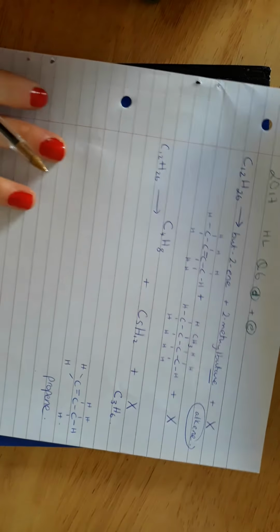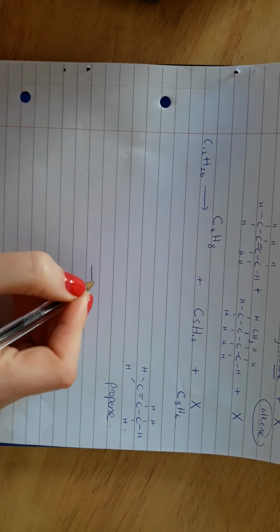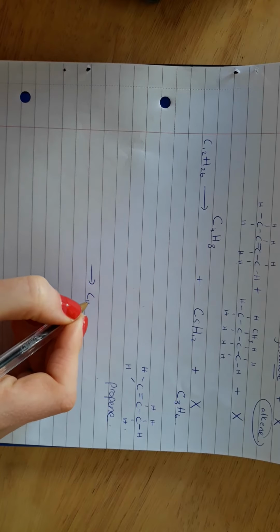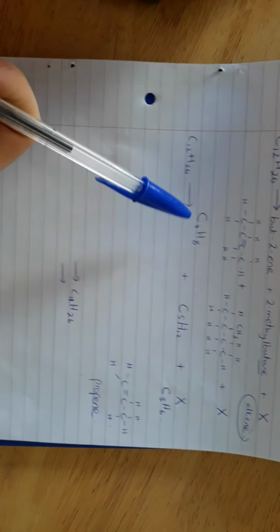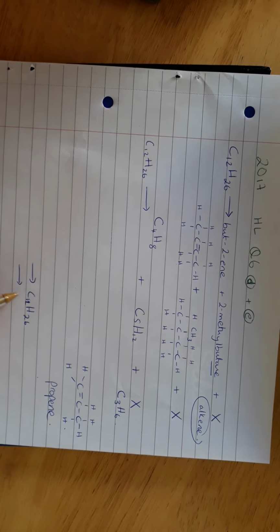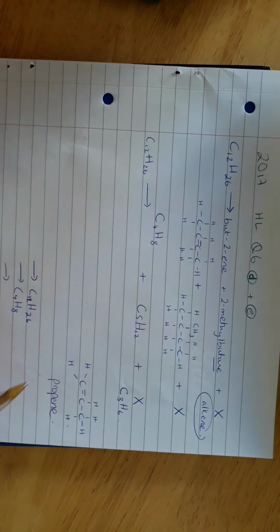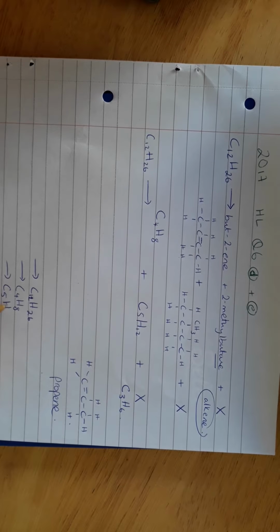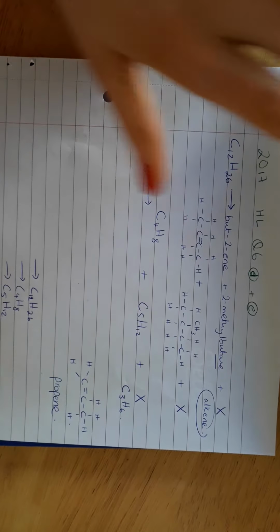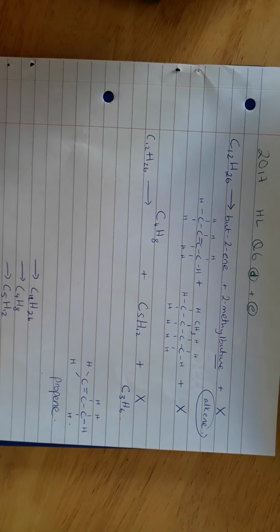That's telling you that for the heat of formation of dodecane, I'm forming dodecane, which was C12H26. I'm forming but-2-ene, which is C4H8. I'm forming 2-methylbutane, which is this one, C5H12, and I'm forming X, which we've just figured out to be C3H6.